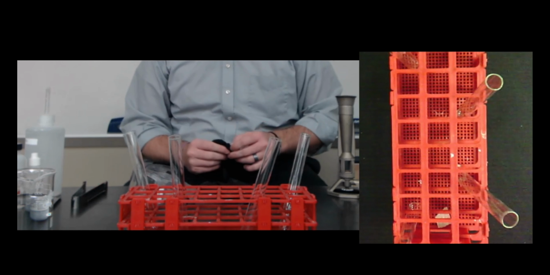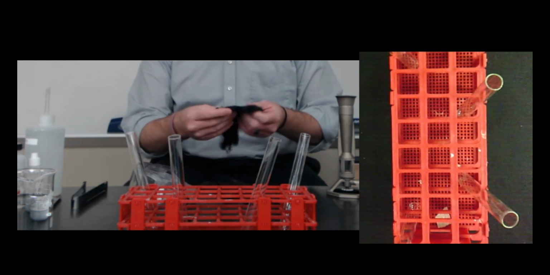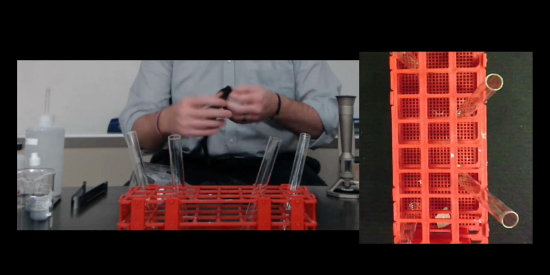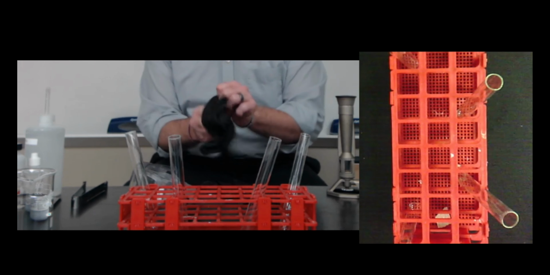All right, first thing we're going to do, like I said, is look at the chemical properties and some patterns in the periodic table. First things first, though, we've got to make sure we're safe.